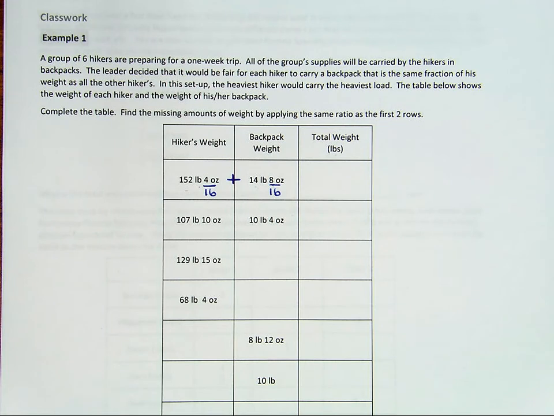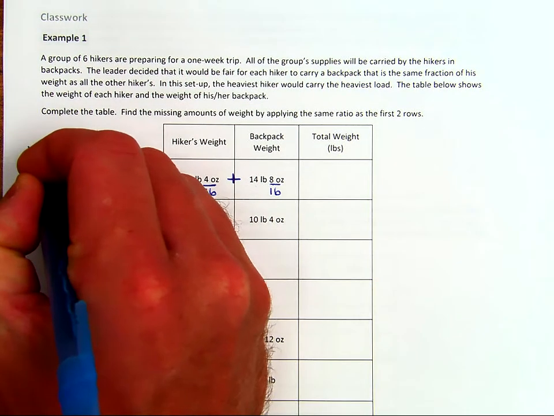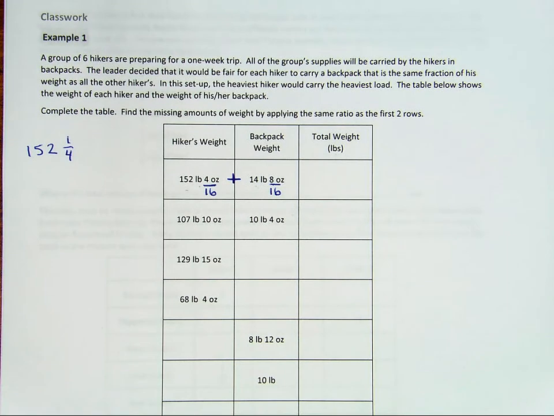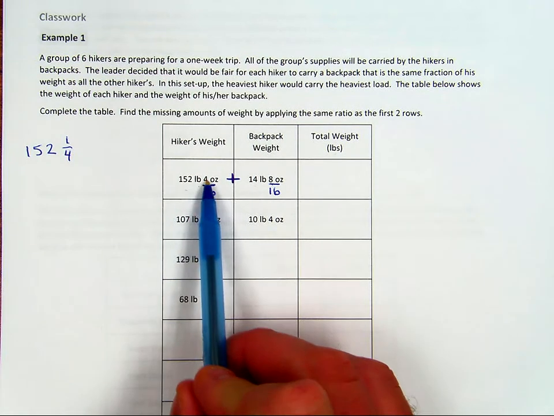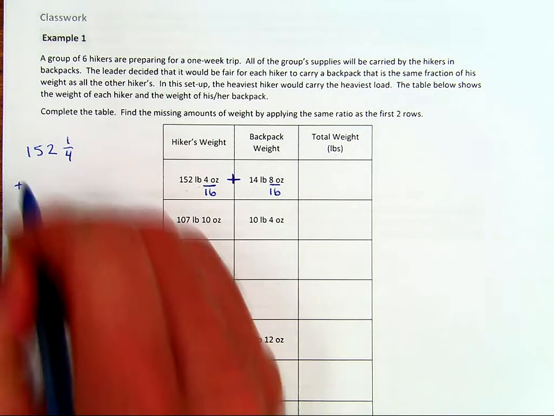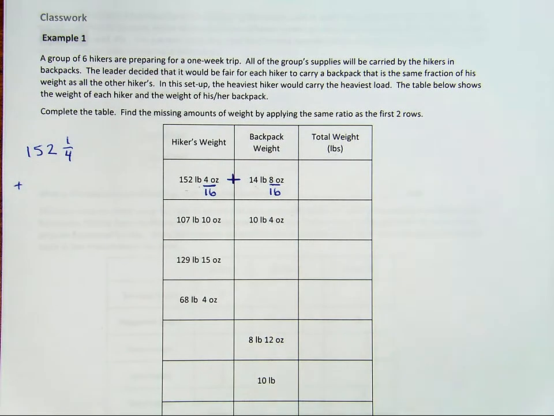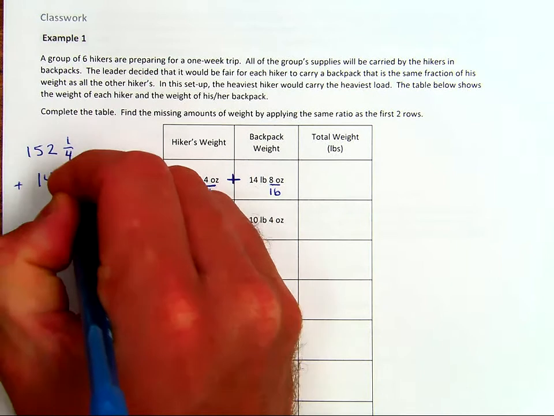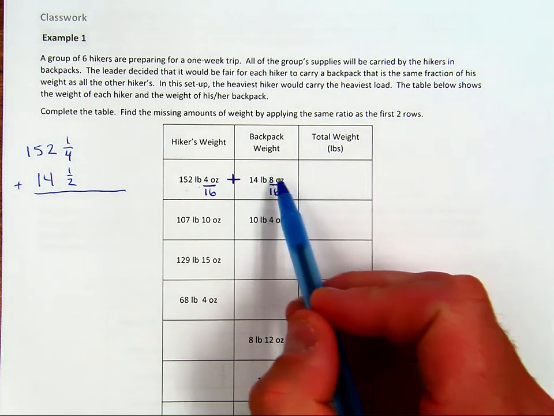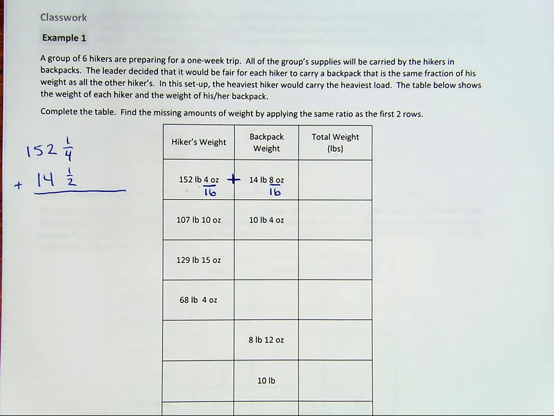So if I was going to add these two numbers together, I would do 152 and 1/4. The 1/4 came by me reducing the 4/16, plus 14 and 1/2. I got the 1/2 from reducing the 8/16. Find a common denominator.